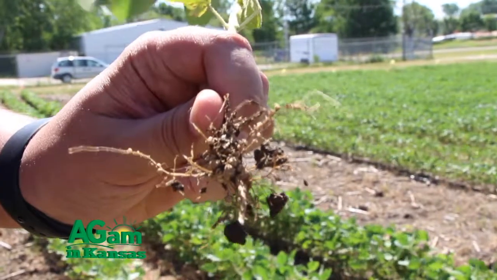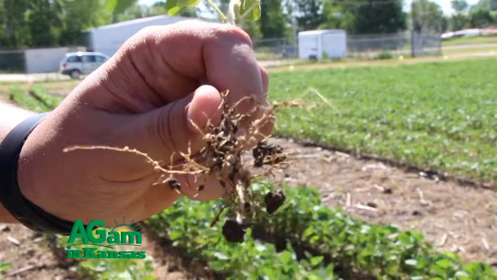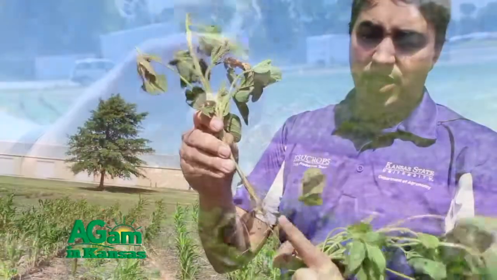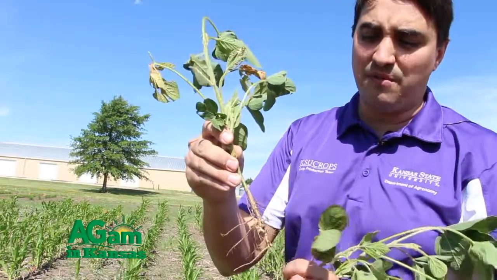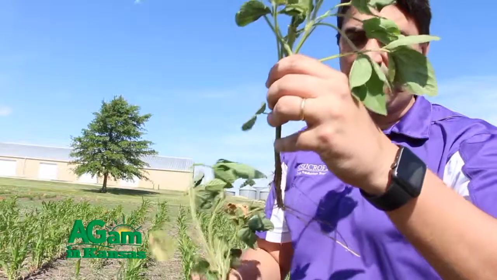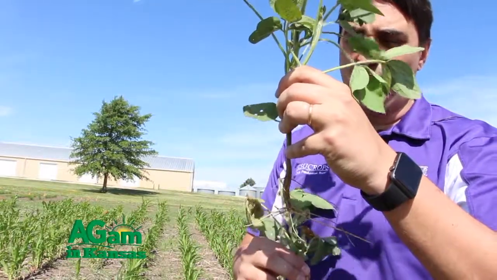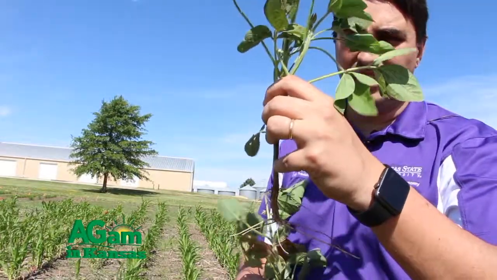Importantly, these nodules are attached to the main root stem, so those are really critical to provide nitrogen fixation to the plant. This plant with nodules will be in much better shape, taking up nutrients and nitrogen coming from fixation, while this one will be suffering from the lack of nodulation, and it will probably produce some kind of nitrogen deficiencies later in the season.